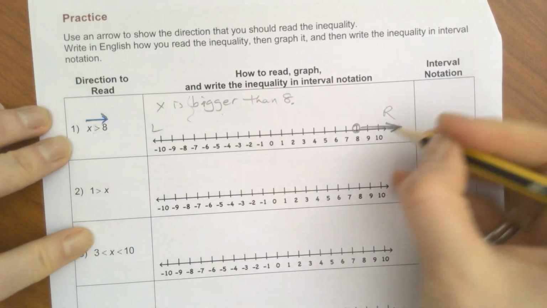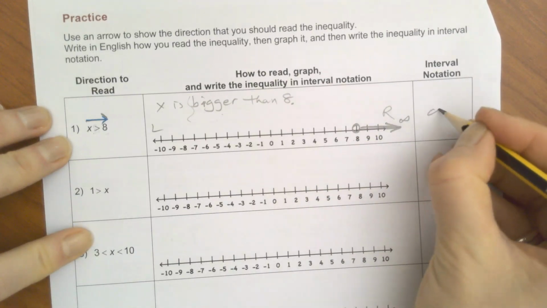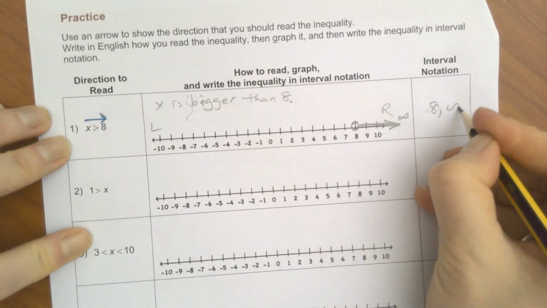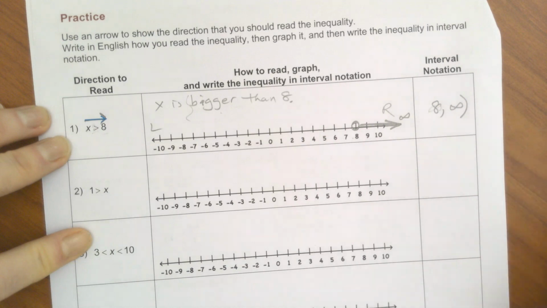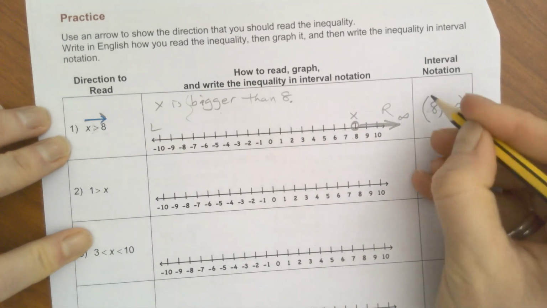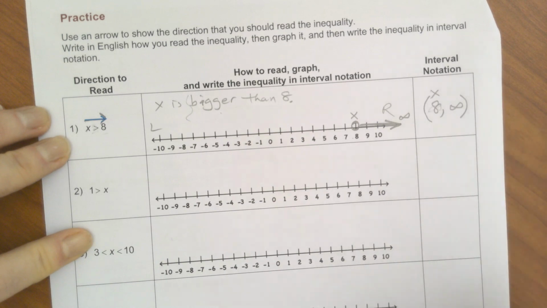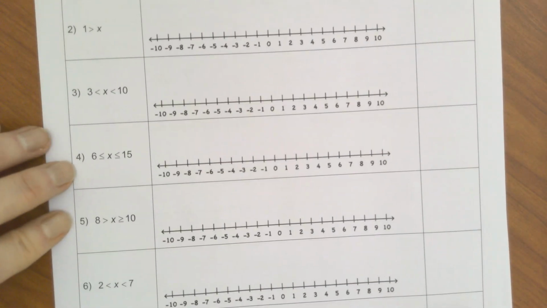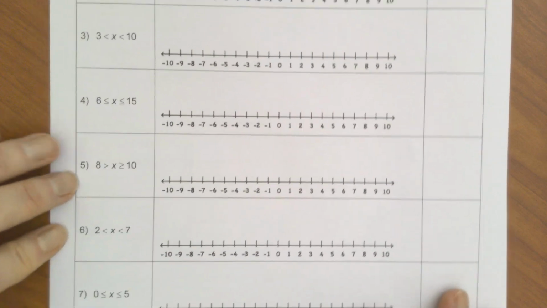And then the notation is, it's from 8 all the way to infinity. Infinity always has a round bracket. I don't want 8, so it's going to be a round bracket because I don't want 8. Okay? Let's do number 5.